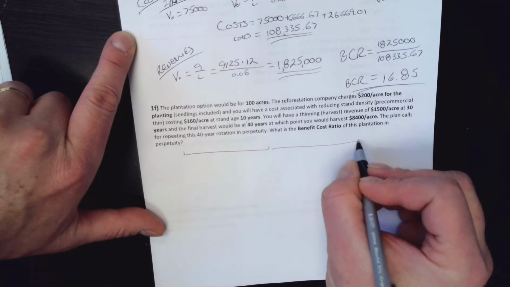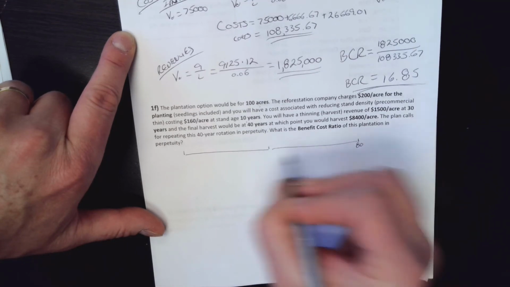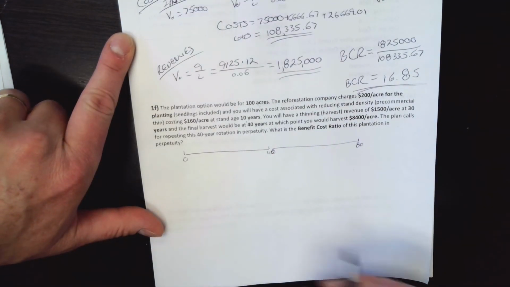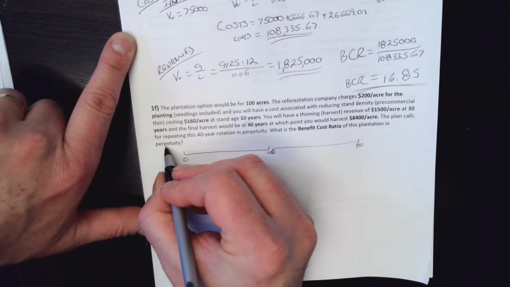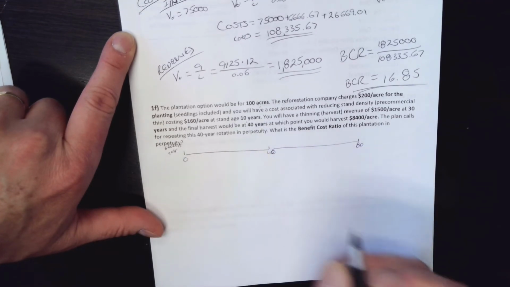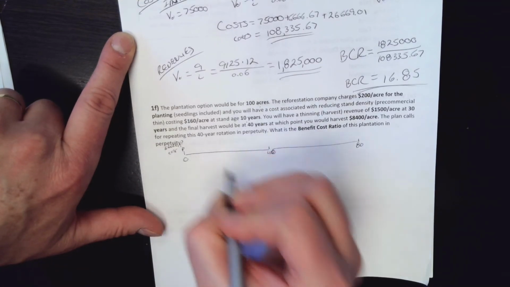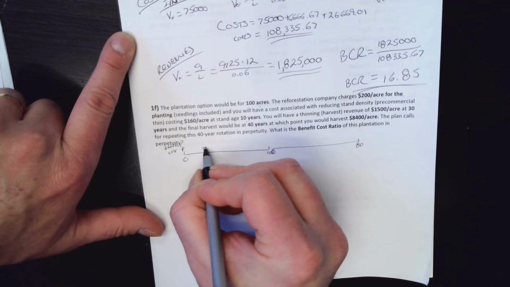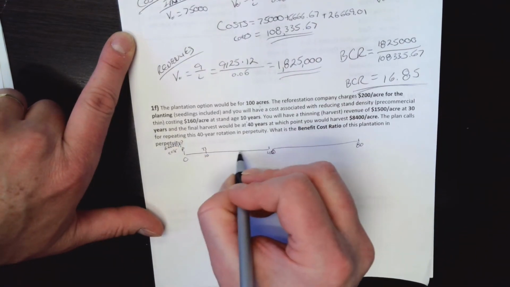And so what we have here, right, if we go on and on, so there would be 80, 40, not 45, and that sort of thing. We have this benefit and cost. And so cost, we have plant, and at 10, we have T1, let's call it, that's our little thin one.